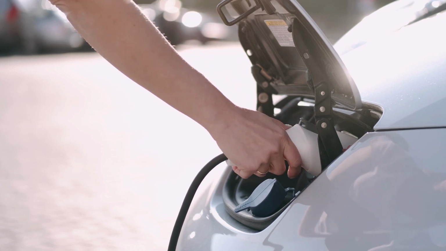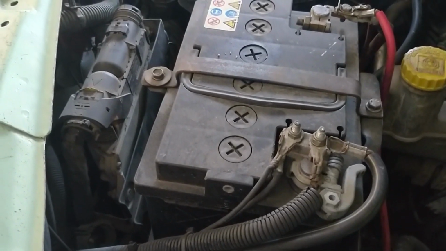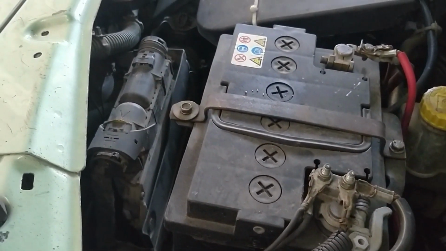Before continuing with the last charging mode, it is time to make a small parenthesis. The batteries of an electric car, like any other, work in direct current, and not in alternating current, which is what the plugs in our houses have.